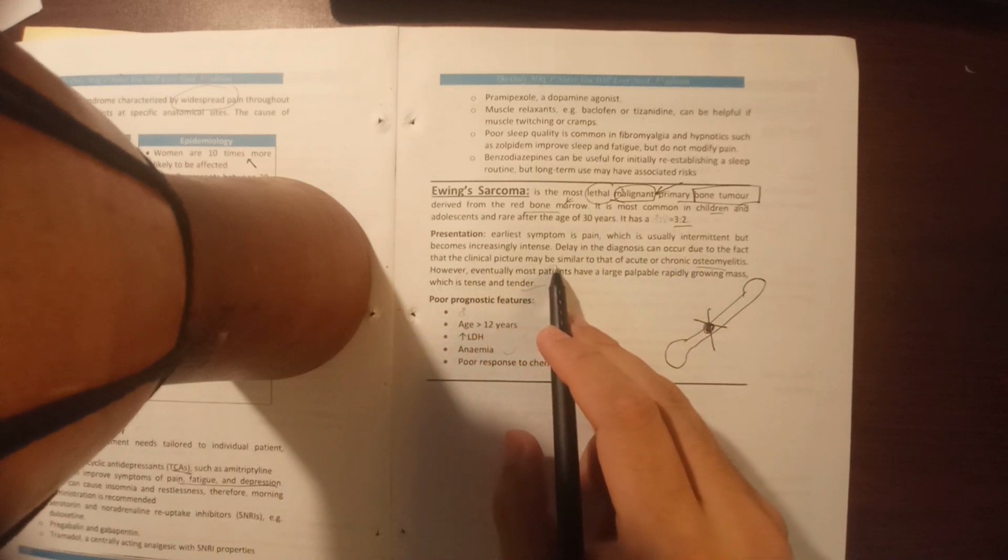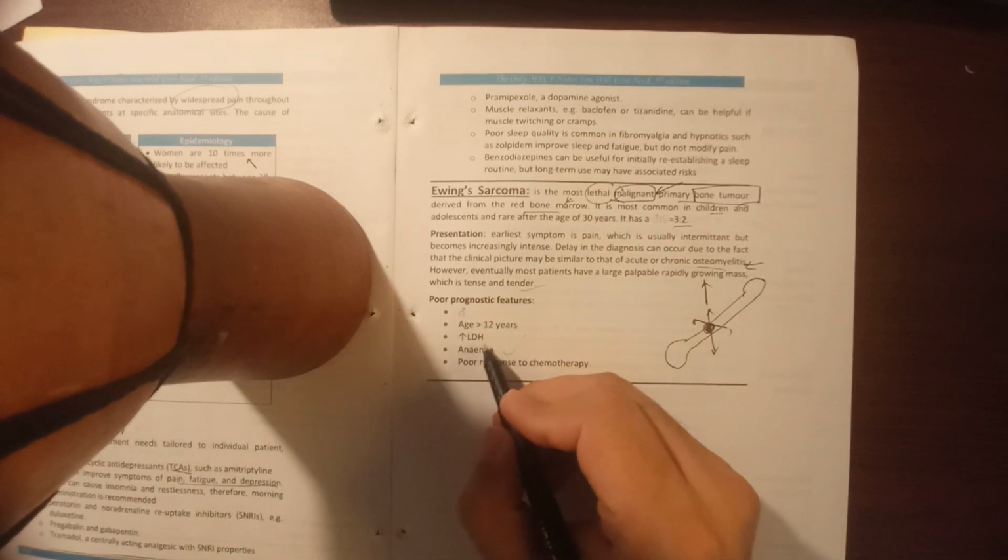Delaying the diagnosis can occur because the clinical picture may be similar to that of acute or chronic osteomyelitis. However, eventually most people have a large palpable rapidly growing mass which is tender. Poor prognostic factors: males, age more than 12, high LDH, anemia, poor response to chemotherapy. This happens in children. Okay, so common upper limb problems in MRCP.